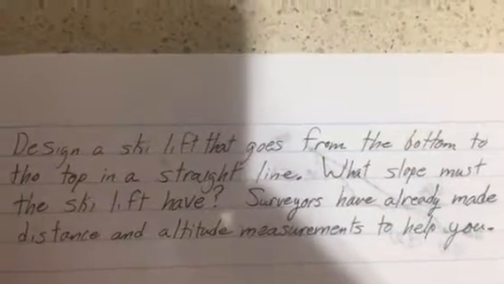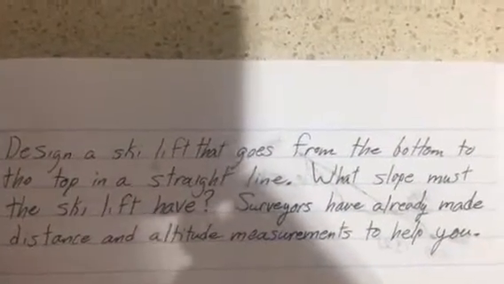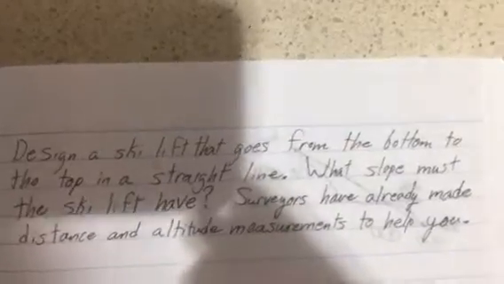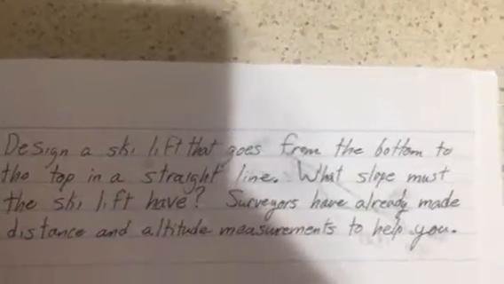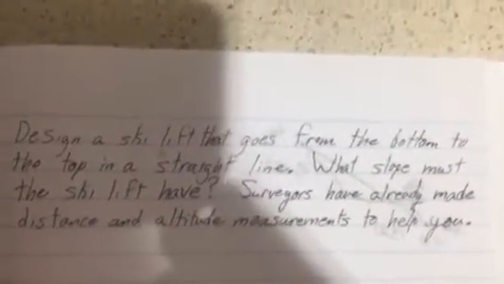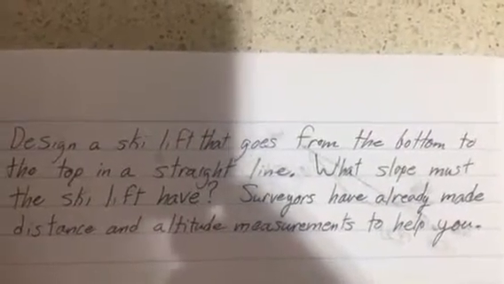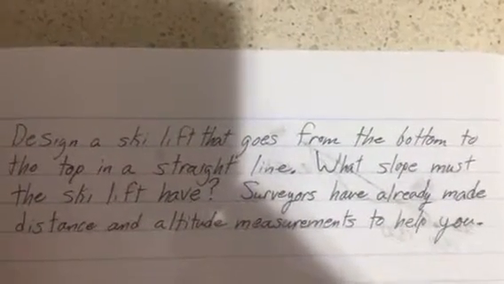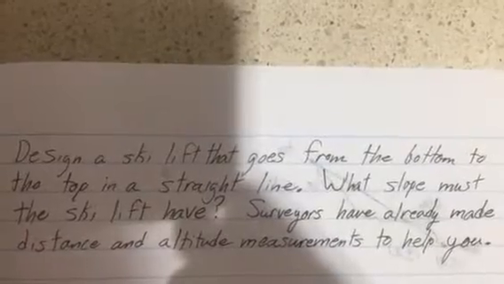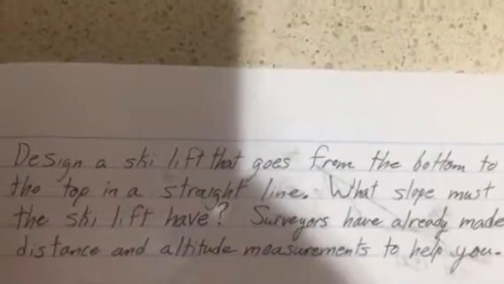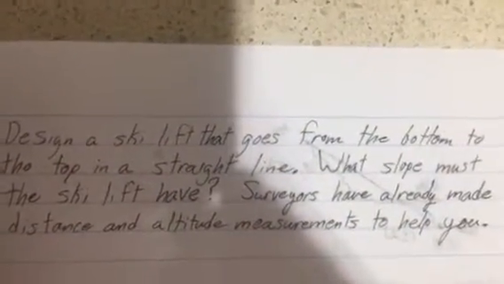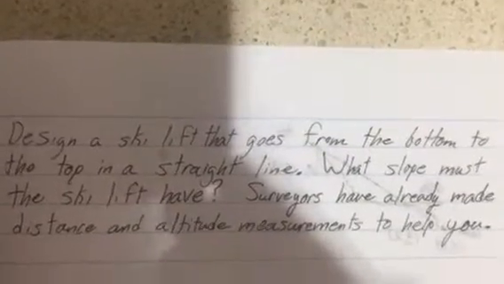So in this task, we need to design a ski lift that goes from the bottom of the mountain to the top in a straight line. What slope must the ski lift have? Okay, so that's our goal, what slope. Our surveyors have already made distance and altitude measurements to help you. So they've already marked how far and high each point that is important to us is. So let's check it out here.